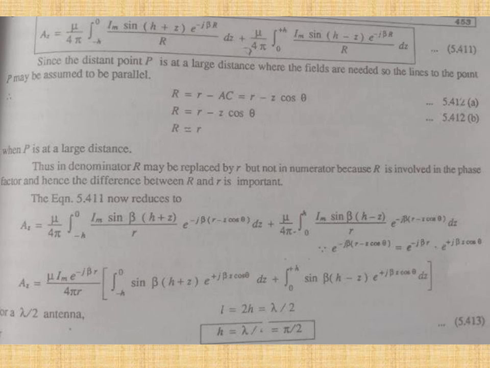If we simplify this integration, and substitute h equal to lambda by 4, since we know that the length is 2h, the total length will be lambda by 2.